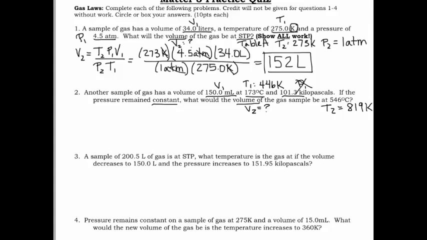Typically, our equation is P1V1 over T1 is equal to P2V2 over T2, but I'm going to leave out my P's. So I have V1 over T1 is equal to V2 over T2. In order to get that V2 alone, I'm going to multiply by T2, so T2 ends up in the numerator.